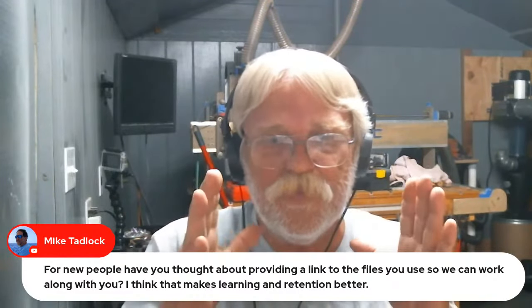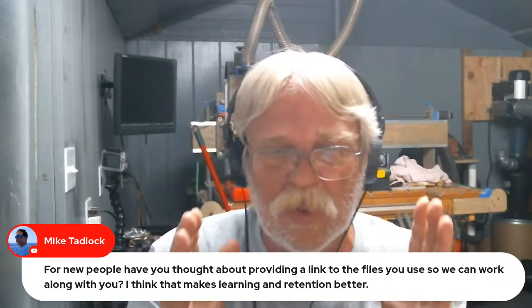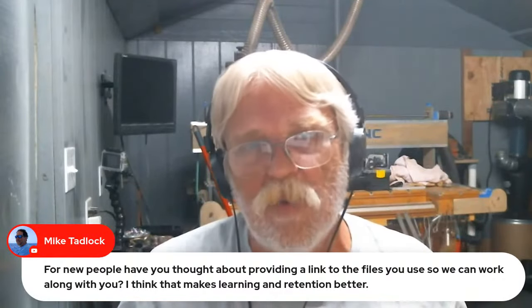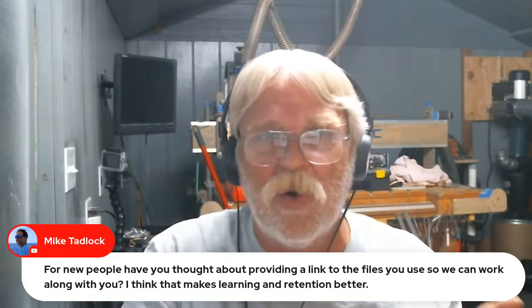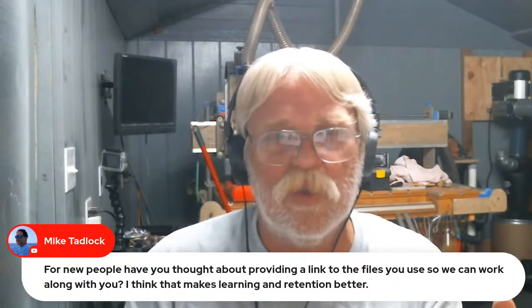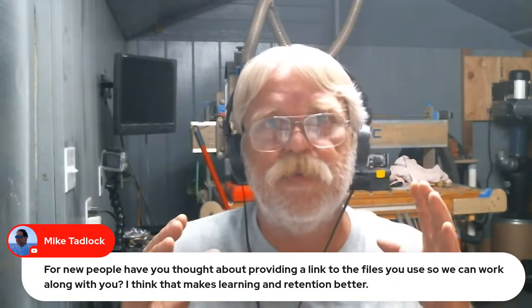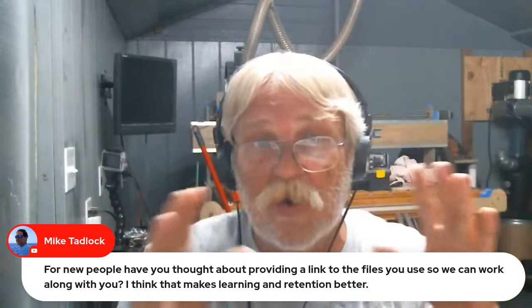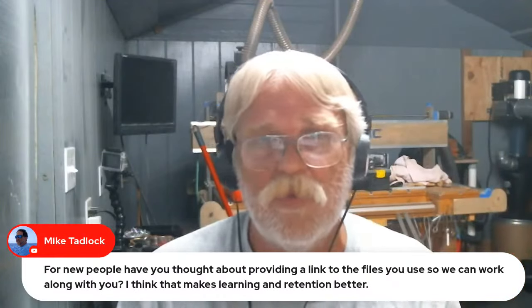If I'm doing something in a 3D model and that model is a part of the clip art, you have the file. It's right there within your clip art. If I'm drawing some vectors or what have you, draw along with me.